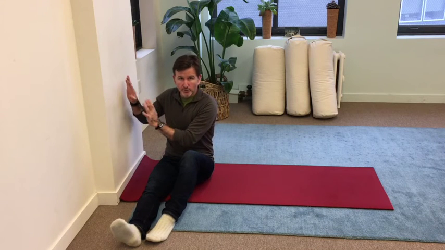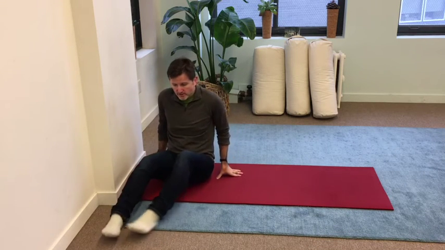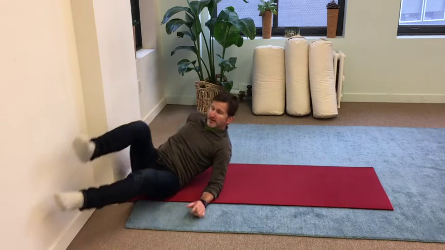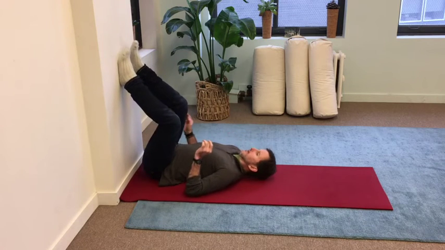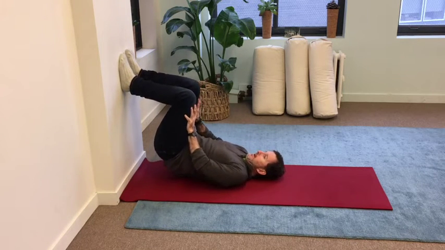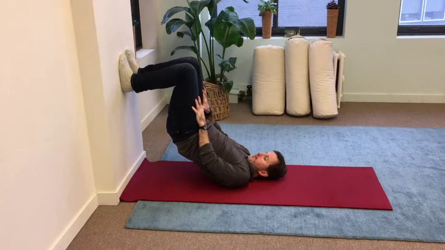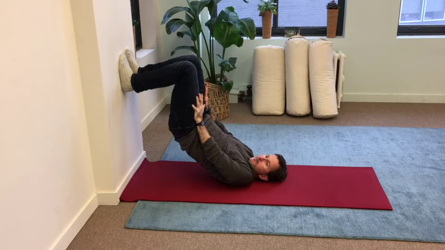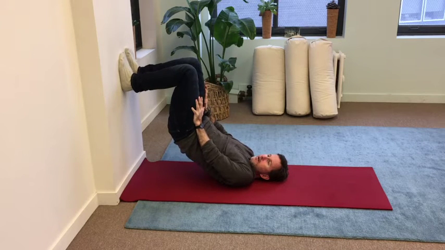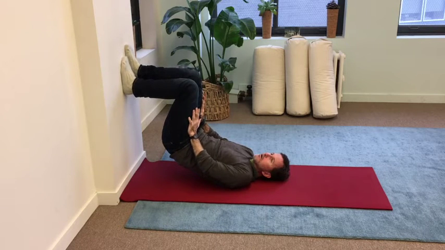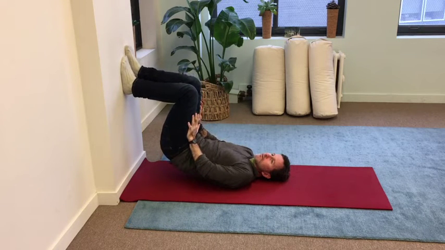So we're going to use the wall, and we're going to scoot close to the wall, and then we're going to put our legs up the wall as we lie on our back. I'm going to press my feet into the wall, and I'm going to get up on the nape of my neck. I'm pressing my hands into my thigh, pressing my feet into the wall, and as I do that, I'm going to continue pressing into the wall and roll my back out.